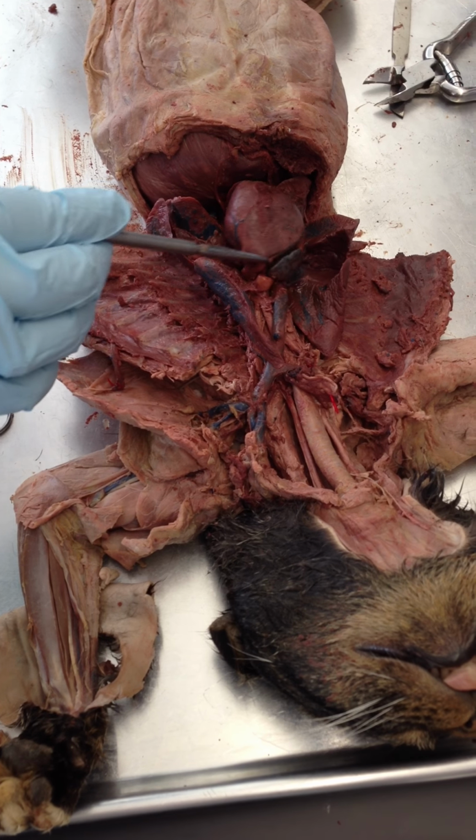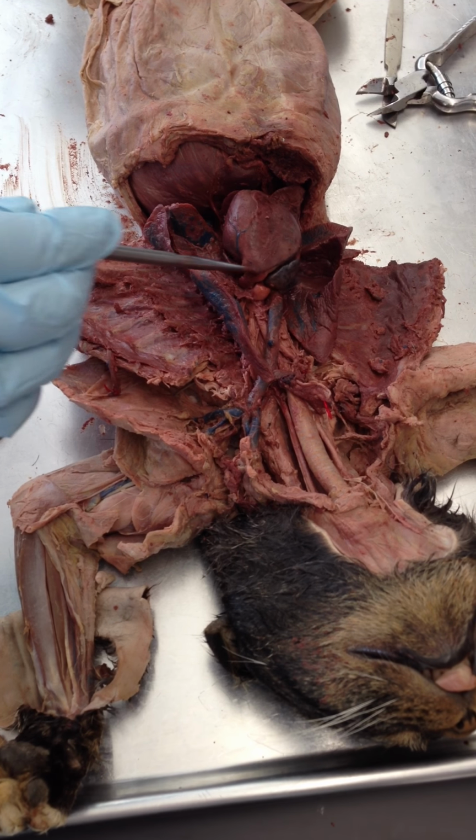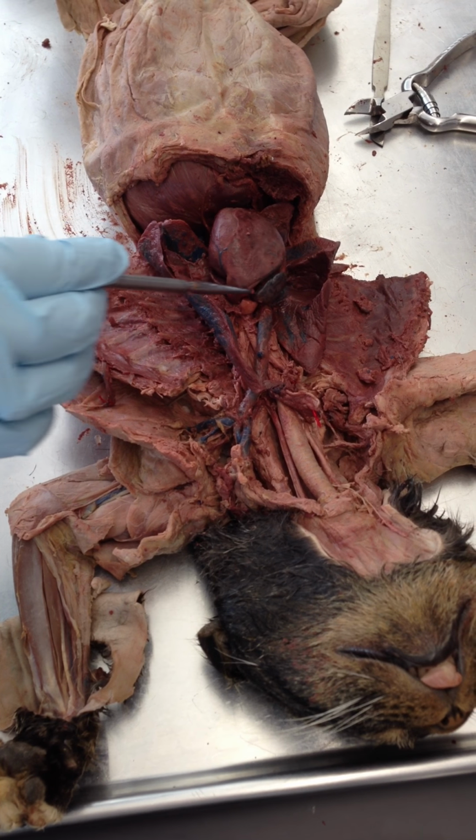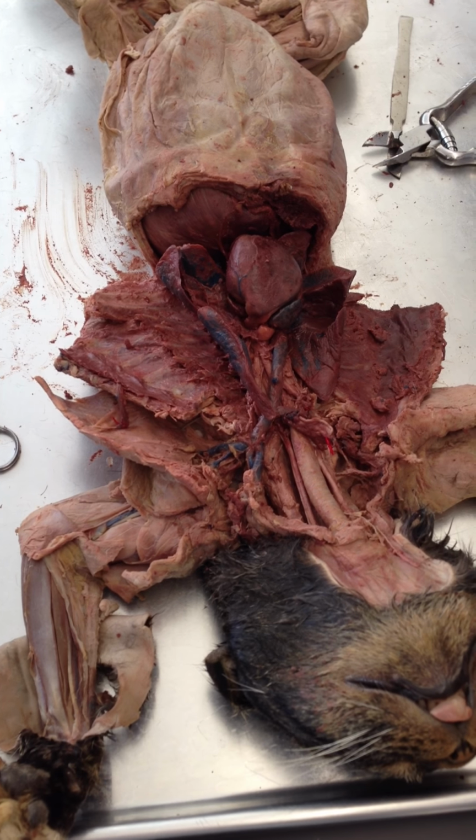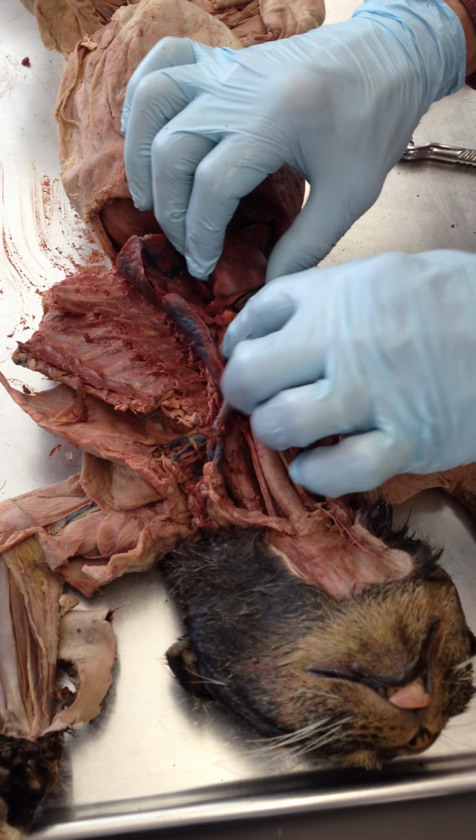Good. Okay. That's an atrium. Would you say that's the atrium? Yeah. It looks like a little ear flap, and sometimes it's called auricle because of that. They use the term auricles.